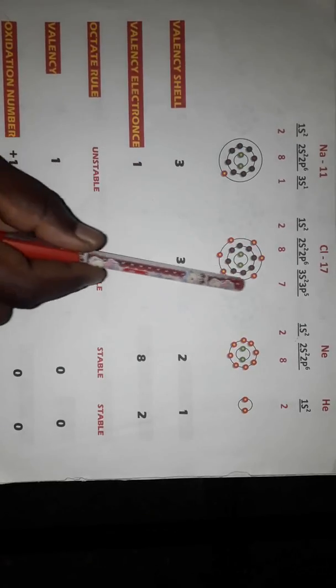In the case of chlorine, 7 electrons are present in the third shell. That's why 7 is the valency electrons of chlorine. Likewise, 8 electrons are present in the second shell of neon. So 8 is the valency electrons of neon. Helium's valency electrons is 2.